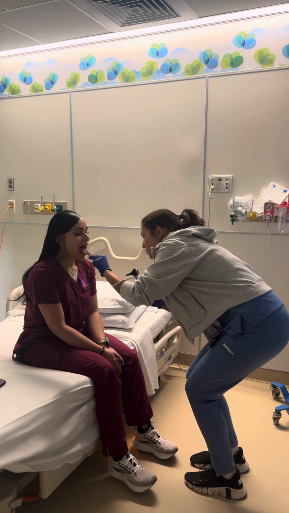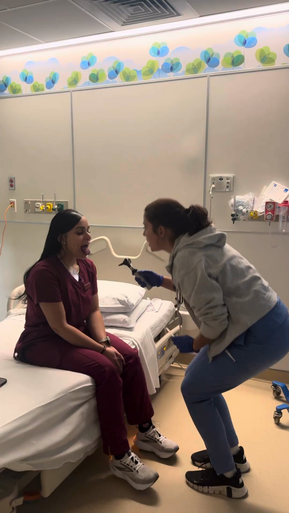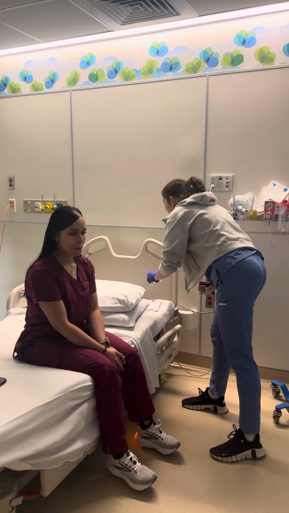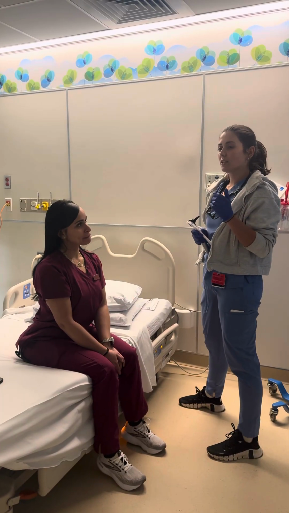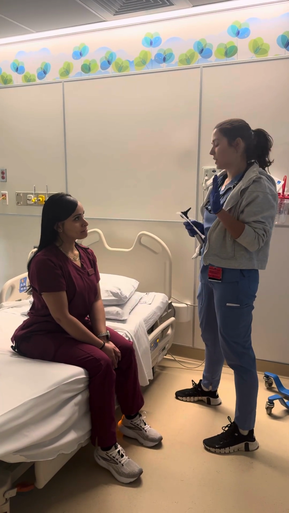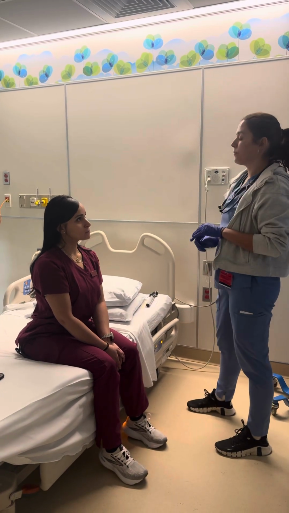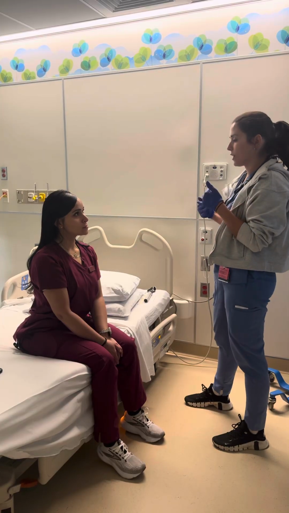Perfect. And then we check the tongue for any lesions. Thank you. And then you can put it back up. Thank you. And then when we look in the mouth, we also want to make sure that the uvula is midline when we open our mouth, and that we can see our tonsils, and +1 or +2 is normal, and that there's no exudate, no redness.